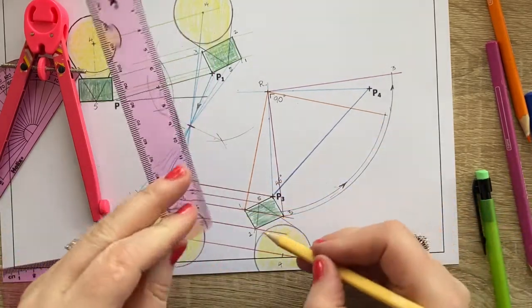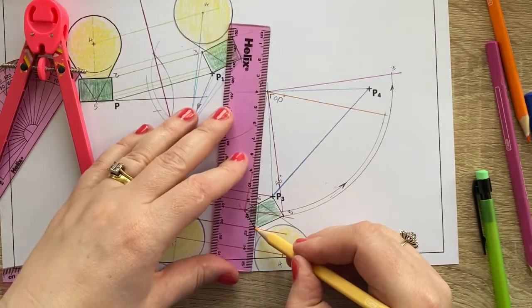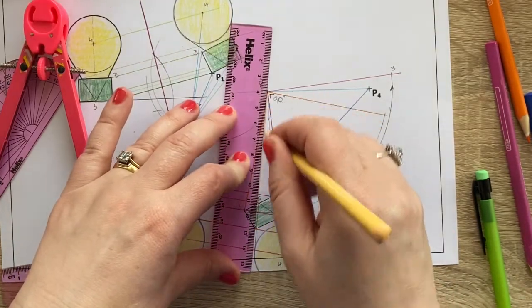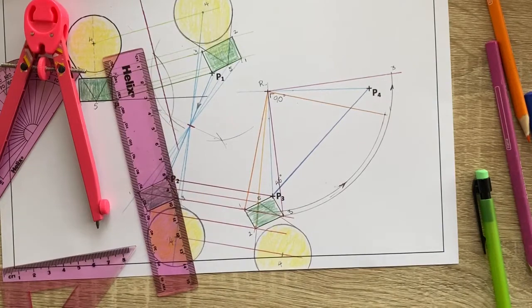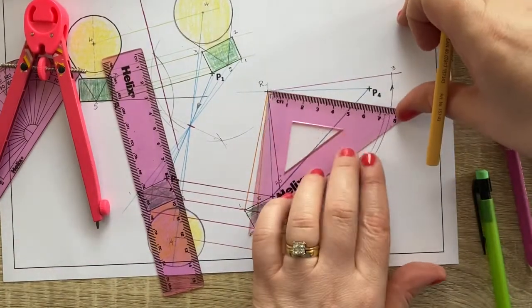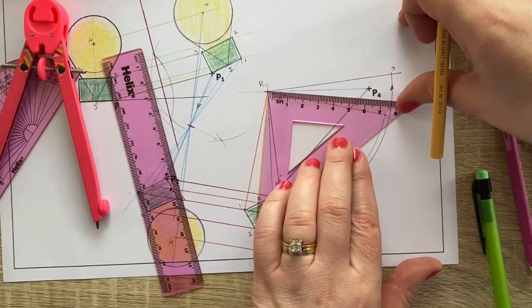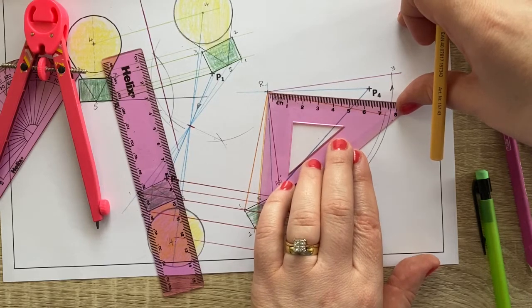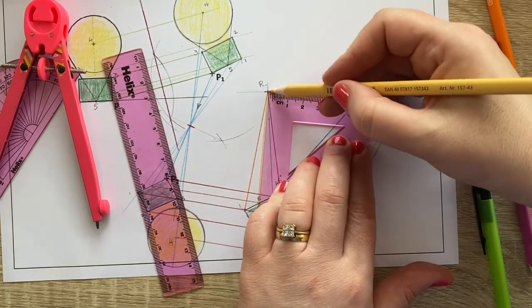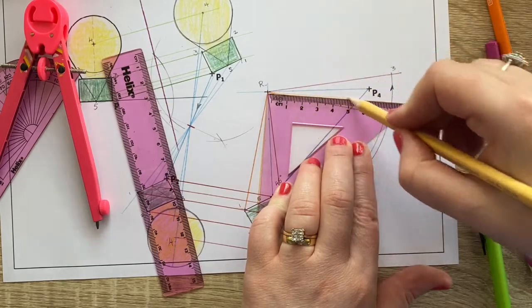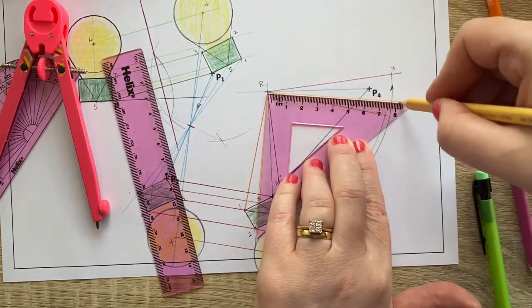Okay, so 2 to R. There it is. I'm going to get out my little set square to speed things up. This video is going to be ridiculously long, so I'll just do it in two parts in order to upload it. Anyway, I'm new to all this YouTubing stuff.